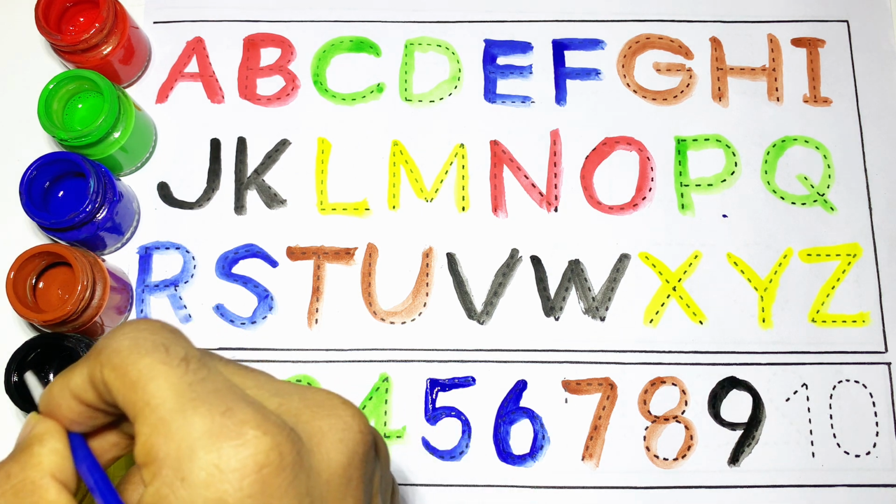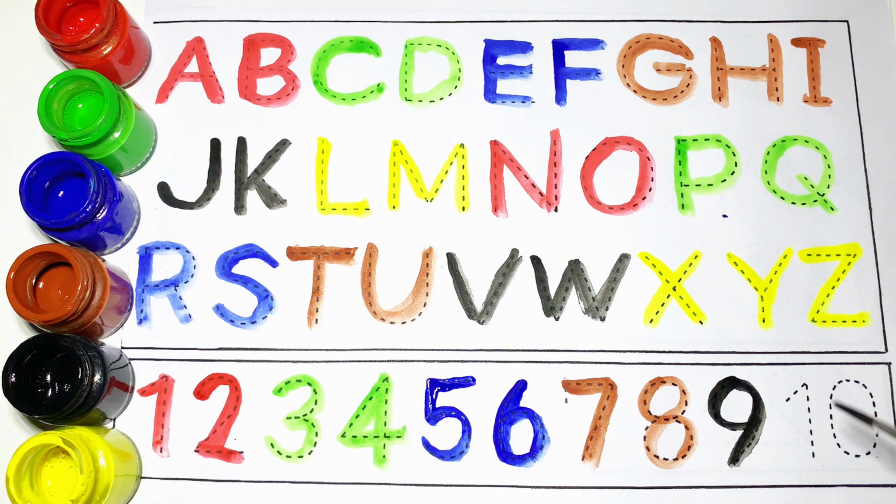Kids, again use black color and draw 10. The last one, draw 10. T E N, 10. The numbers of 10.